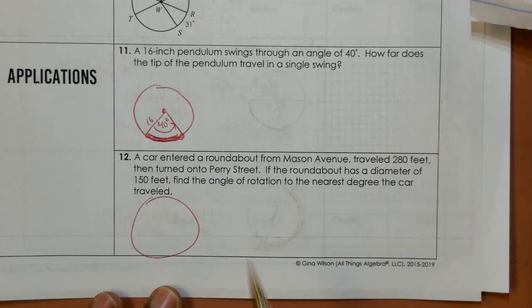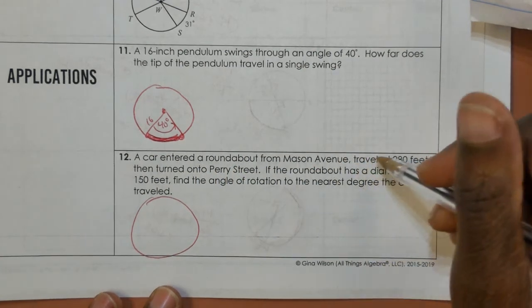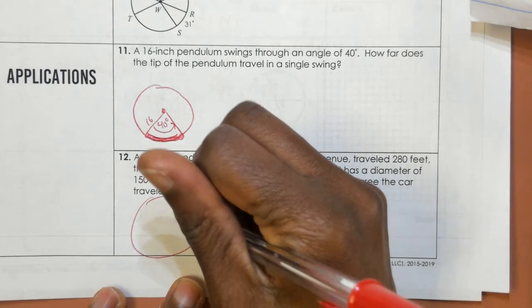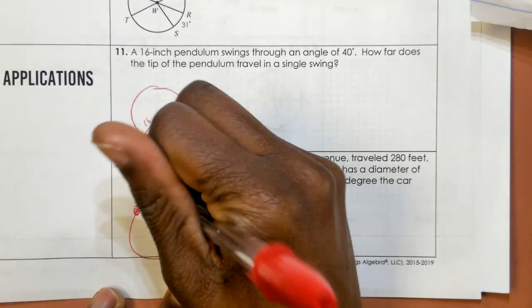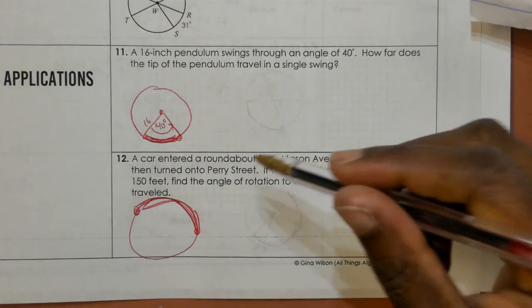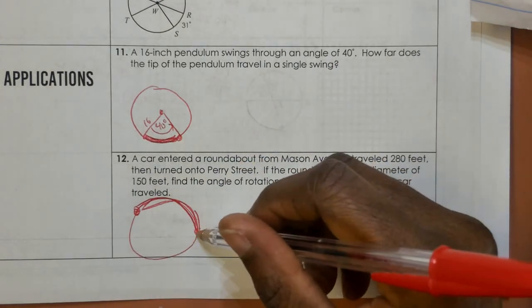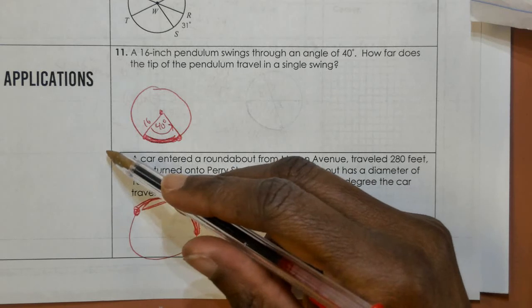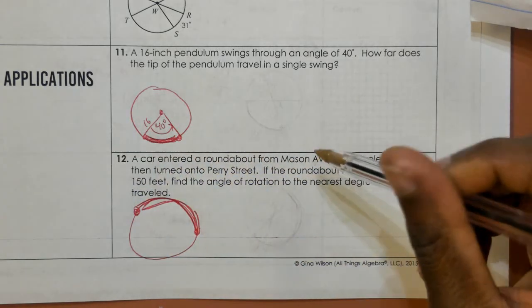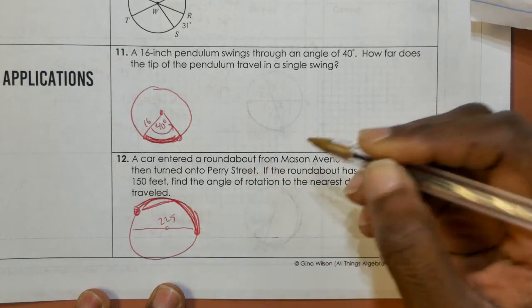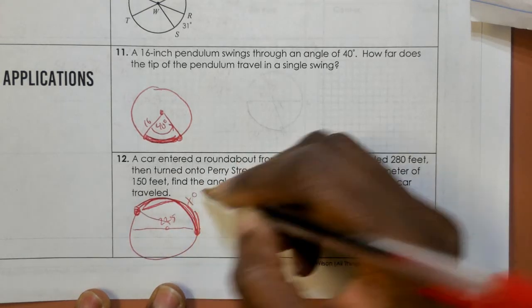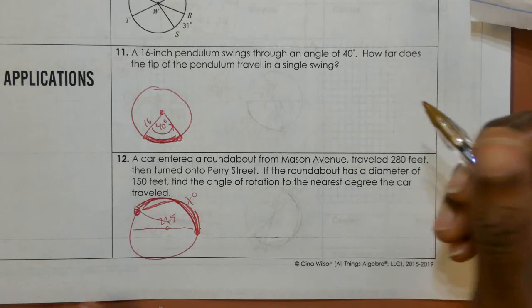A car entered a roundabout from Mason Avenue. We don't know where Mason is, but it travels 280 feet. So maybe let's say this far. Okay. Then turned on to Perry Street. So it enters a roundabout, goes a little bit, turns out of the roundabout. If the roundabout has a diameter of 225 feet, find the angle of rotation. So we're looking for this angle.